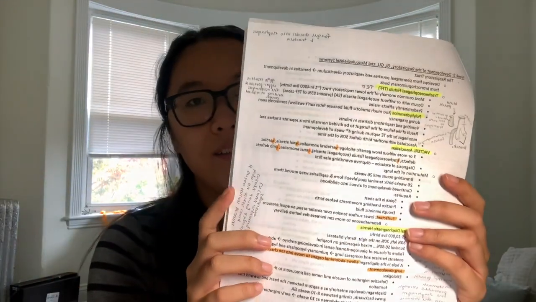So I type them out, and then I go through and highlight some of the key terms and write in some additional notes that I want to know, things like that. This is my Embryology study guide, which I need to start studying for.